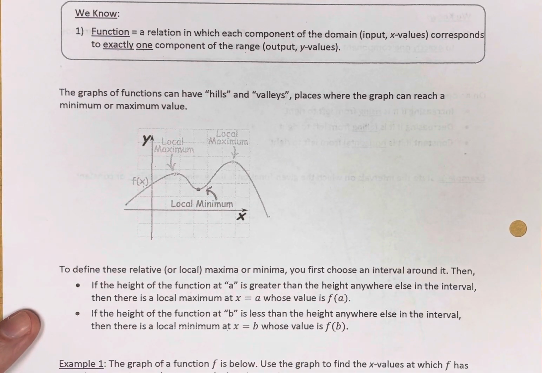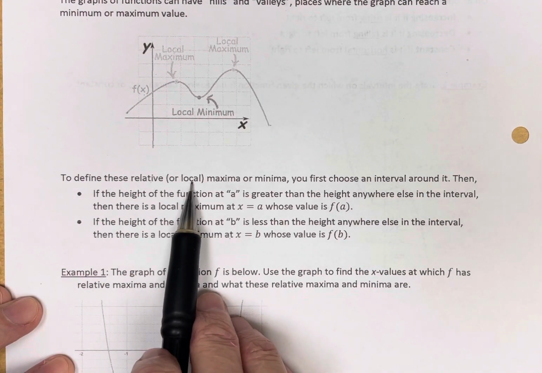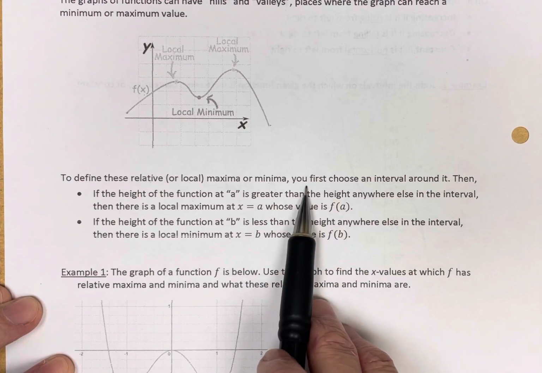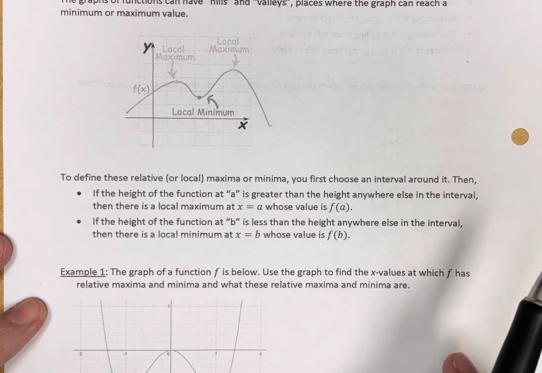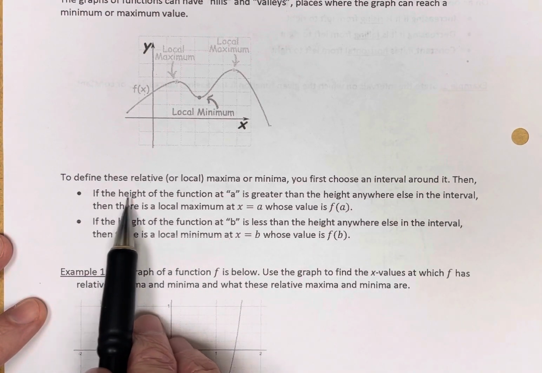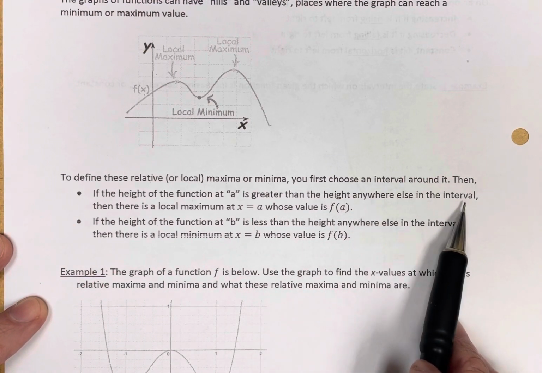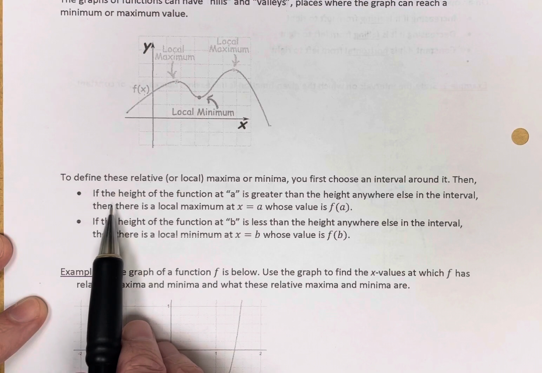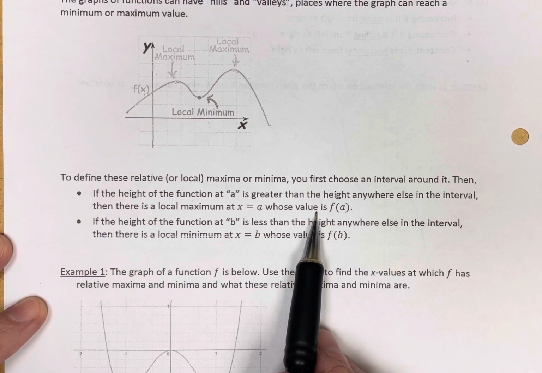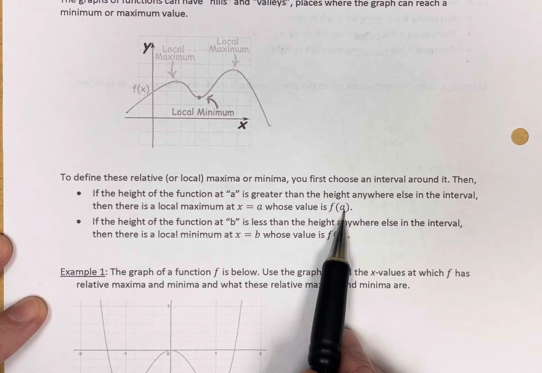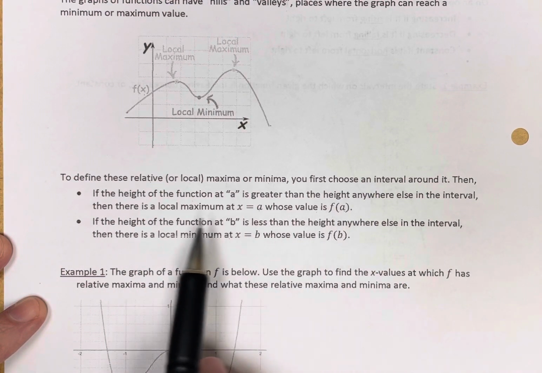To define these relative or local maxima or minima, you first choose an interval around it. Then, if the height of the function at a, for example, is greater than the height anywhere else in that interval, then there is a local maximum at x equals a whose value is f of a, the value of the function at a, which is the y value.